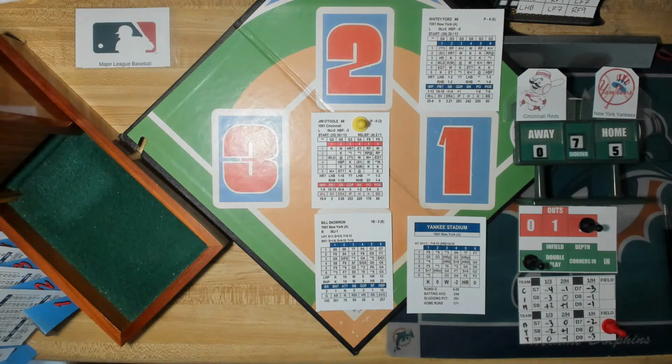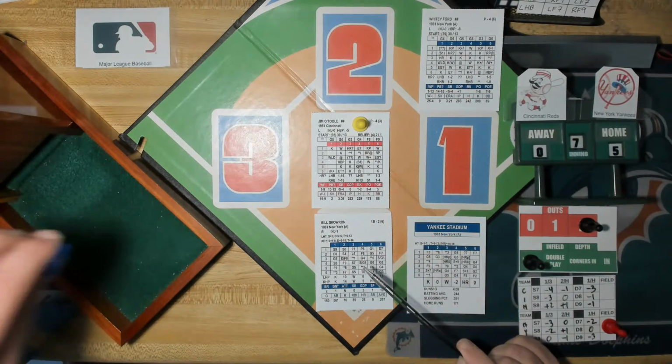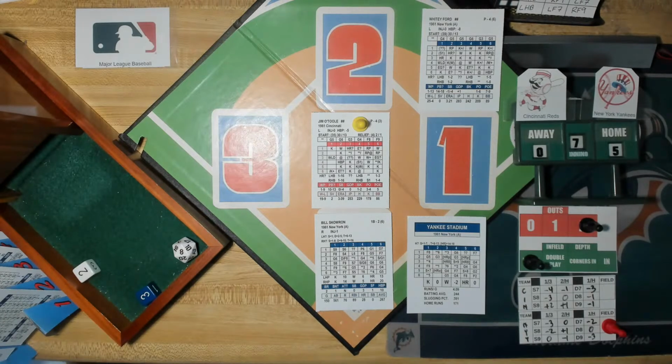O'Toole will go ahead and make a pitch. And that is a 5-1. A 5-1 again is a range play. So again, another chance for the Reds defense. Scouron gets the swing. And that is a 3-2. A 3-2 is an L6.